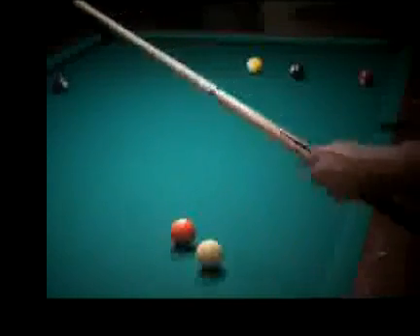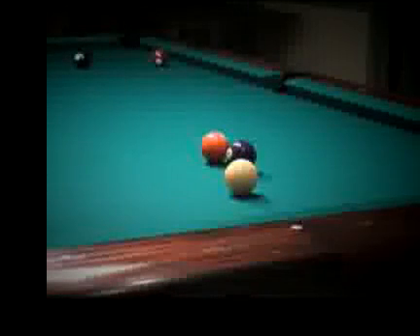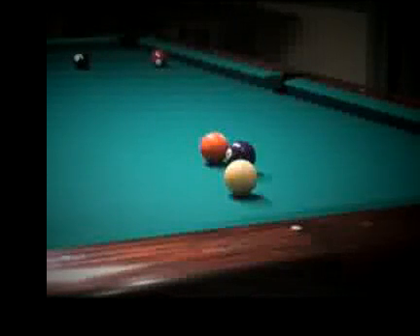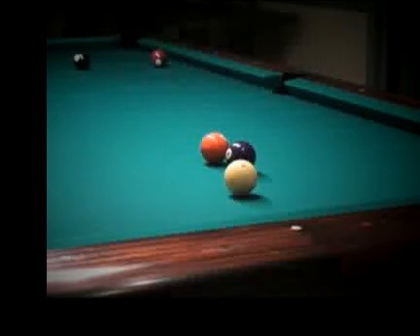So that's an after-shot masse. Well, here again, the 4-ball doesn't pass into the side pocket, and I can't hit a normal stop shot, or I'd run into the 5-ball. So I can try to use the after-shot masse effect and hit the 4-ball in that direction there.